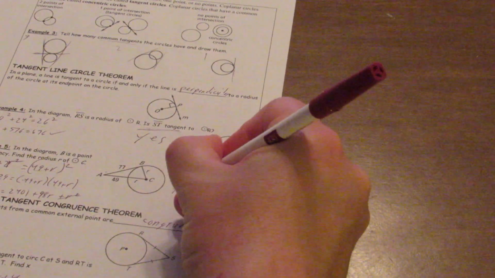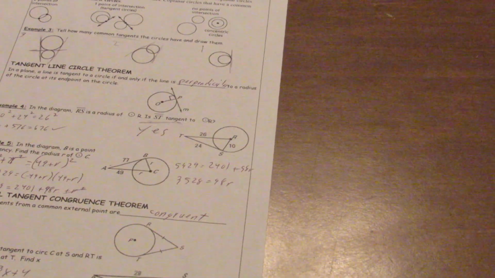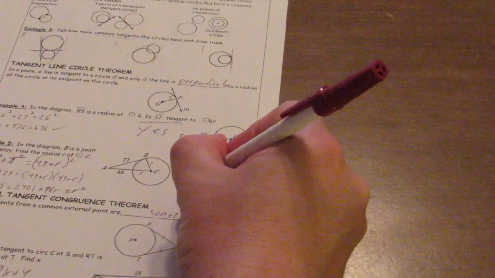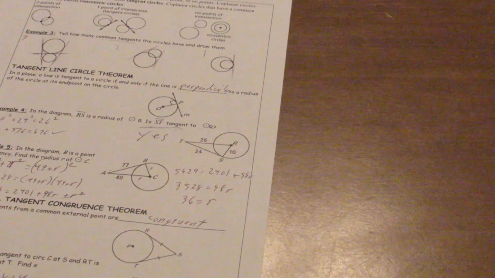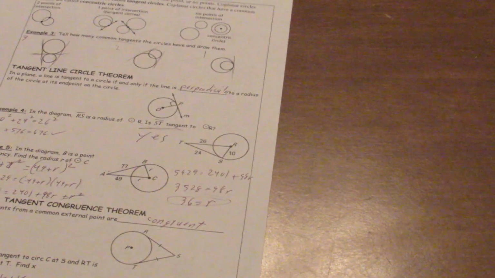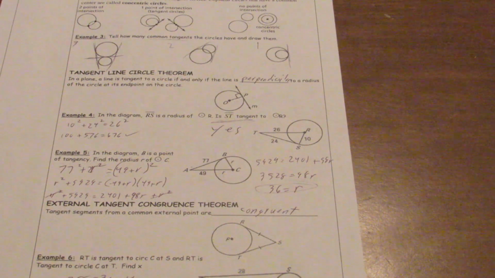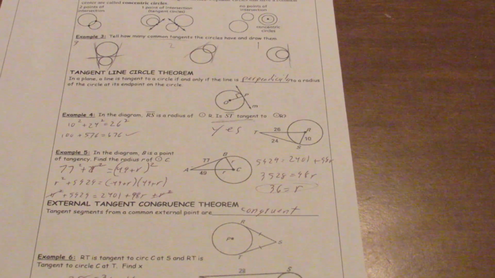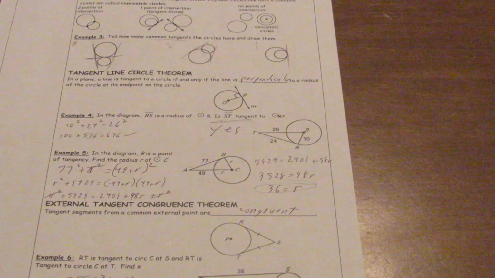So 3,528 equals 98r. When I subtract the 2,401 and divide by the 98, I get r equals 36. Or my radius here is 36. Okay, and that is our, put that there so you can see it a bit, move it a little bit. And that is our basic information on circles.